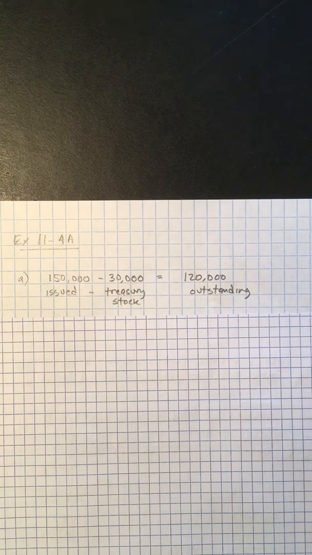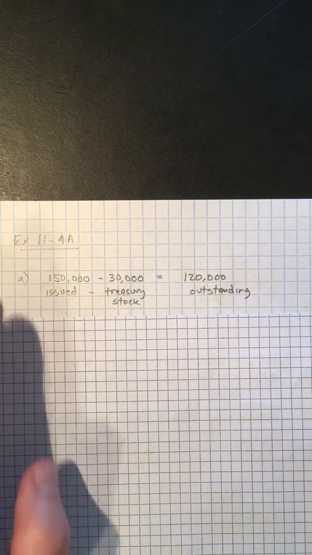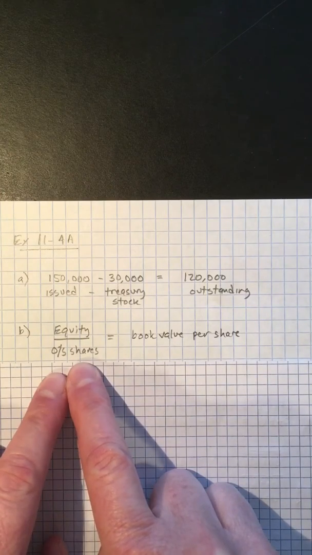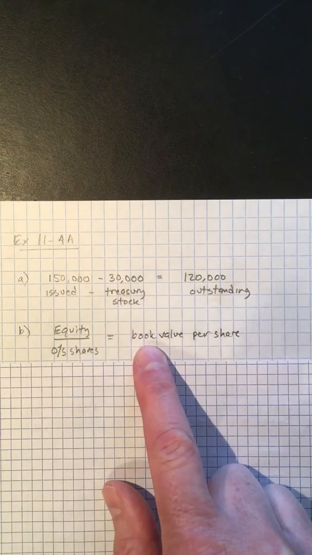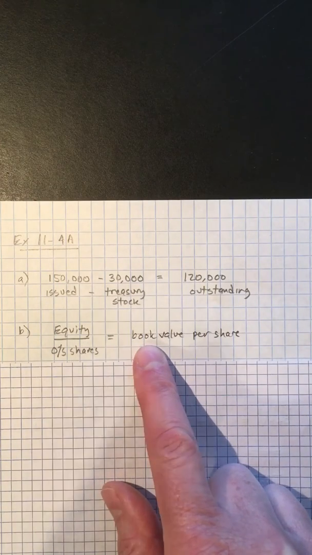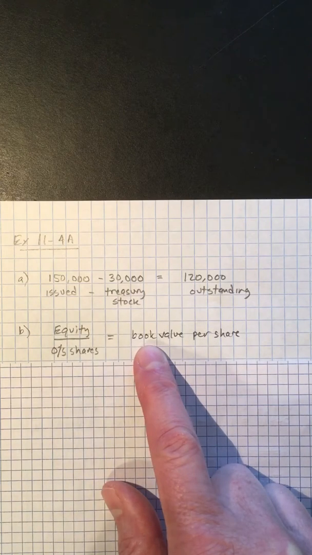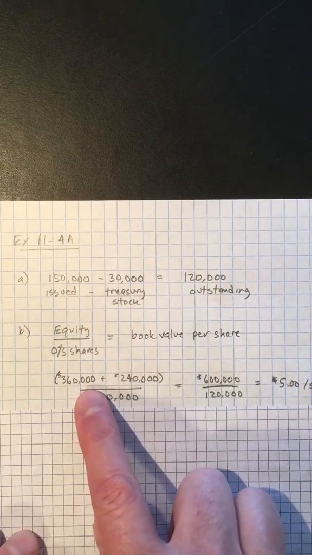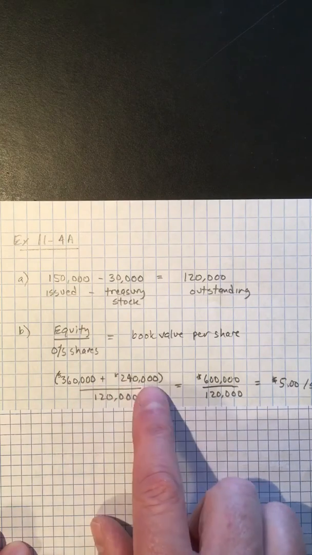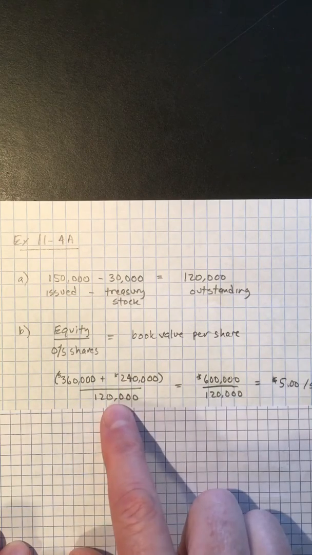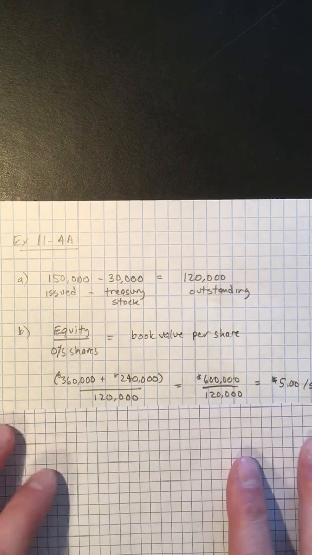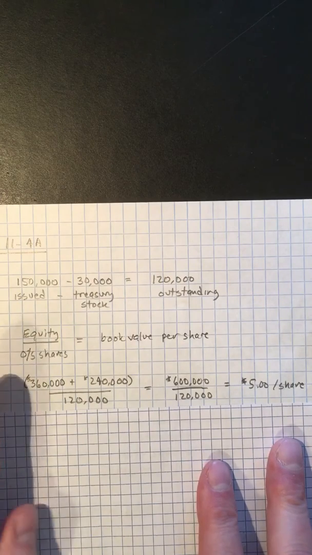Next, they want you to determine the book value per share. What that means is it's the equity of the company divided by the outstanding shares. That will give us a book value per share. Equity is equal to net assets, assets minus liabilities. So it's a way of looking at the net asset value per share of stock. So in this case, we've got $360,000 plus $240,000, that's common stock plus retained earnings, divided by 120,000 shares. So I get $600,000 divided by 120,000, or $5 per share.